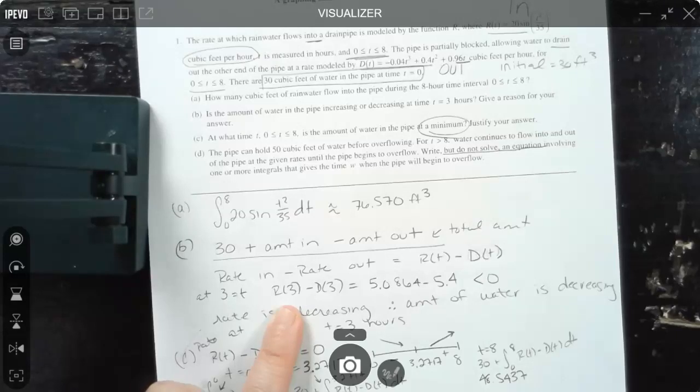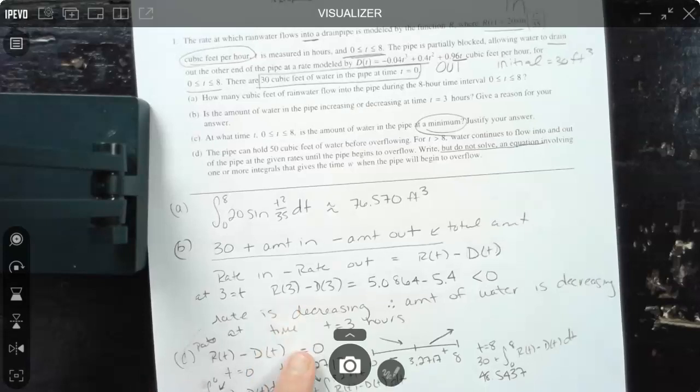Like, where was the graph at time 3? And you said the rate is decreasing, therefore the amount of water is decreasing? I would say that's your full 2 points.